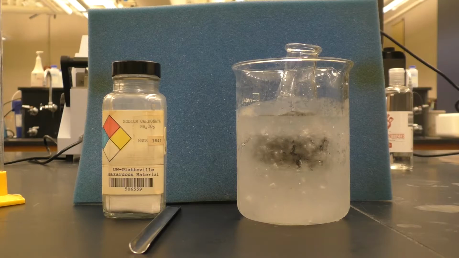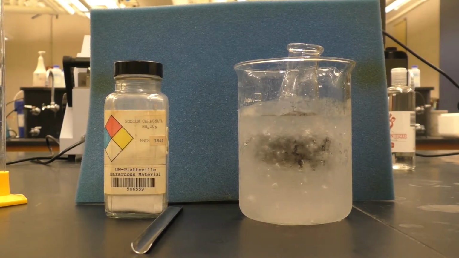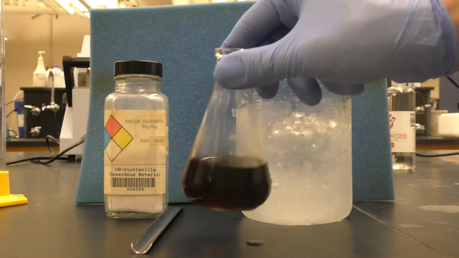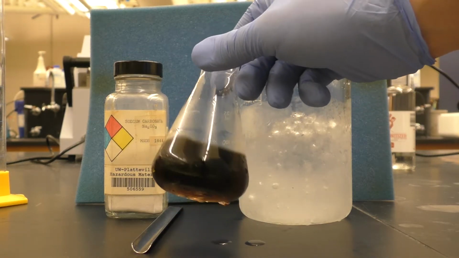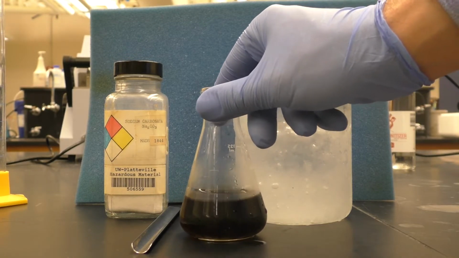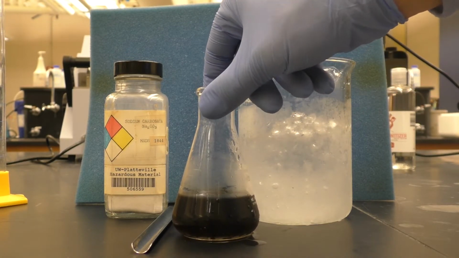So we've let the sample sit in an ice bath for quite a while now, but we're not really getting any crystals or any precipitate to form. We can see here everything's still clear in solution. So what we need to do now is neutralize the solution.